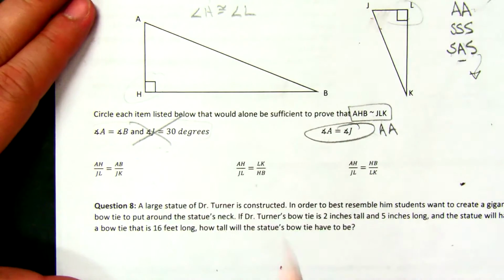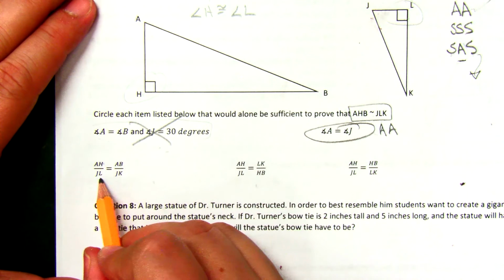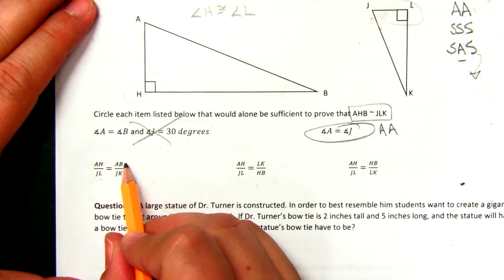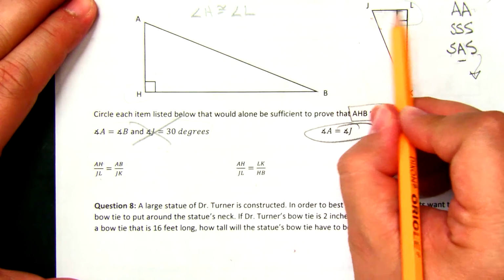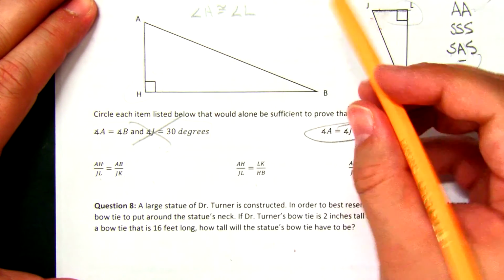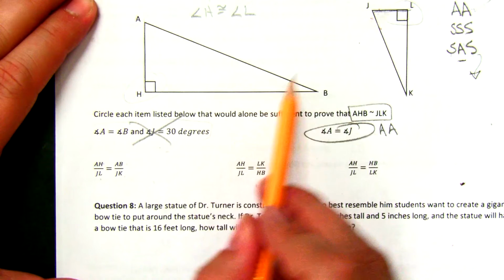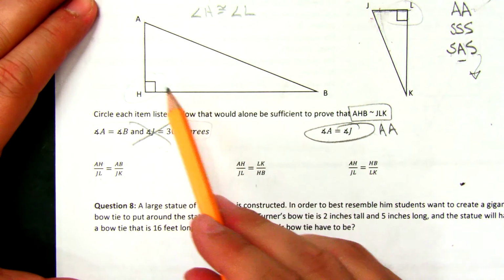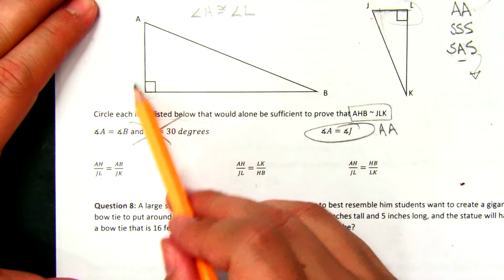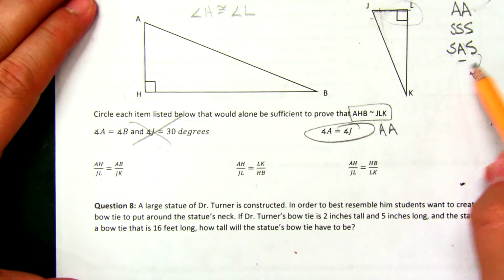All right, moving on. AH over JL equals AB over JK. So AH, that's here. JL, okay. AB, JK. Okay, so we've got corresponding sides. That gives us two pairs of corresponding sides and an angle. So can we use SAS?